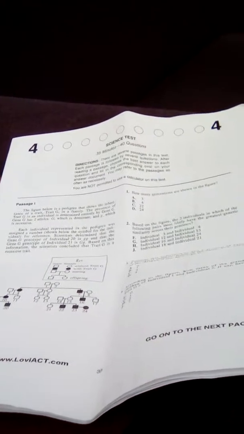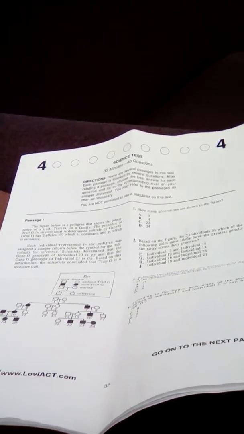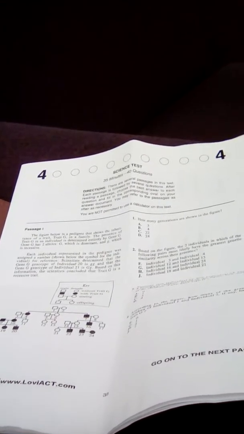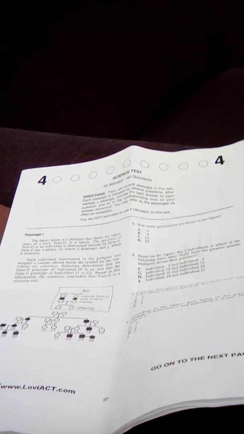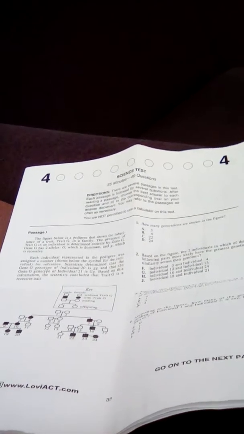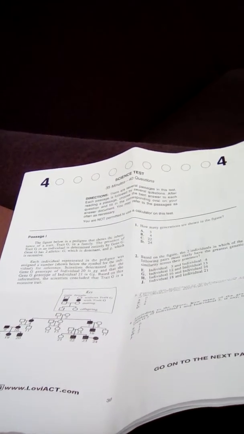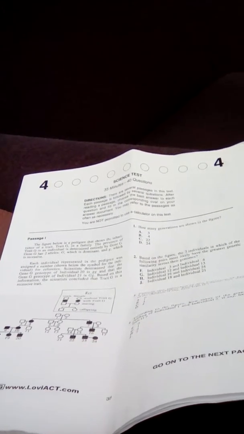So it should be explained that there are three academic types of problems on the ACT science section of the exam. The first of these three types is data representation. You see data and they want you to interpret it and understand what it's saying to you. Second is research summary.